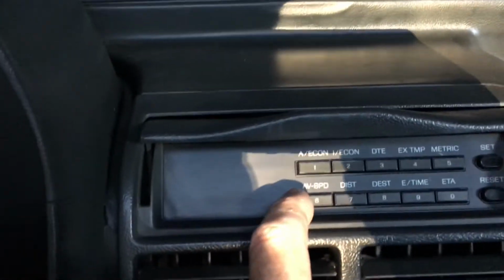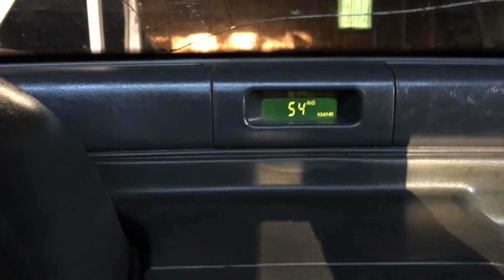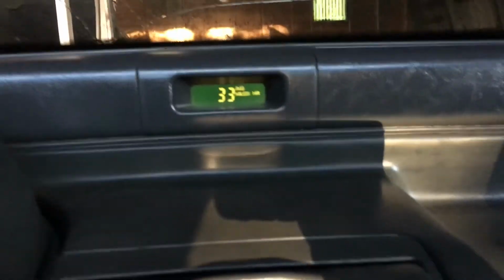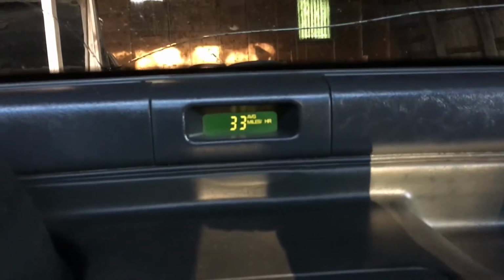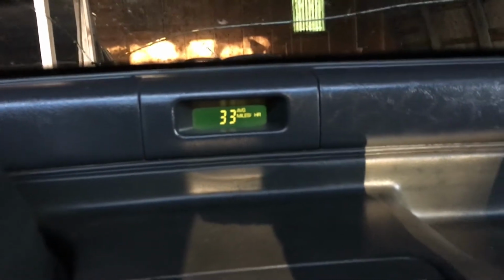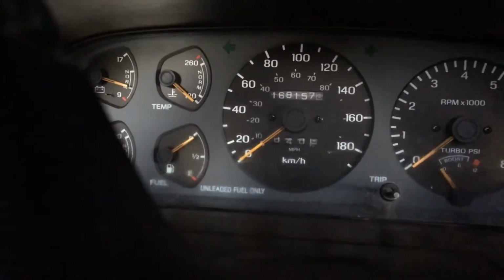Obviously, the average speed is exactly what you think it is. So right now, we're averaging 54 kilometers an hour. Let's go ahead and switch that back to 33 average miles per hour for the car. So when it is running, how fast is it going? The distance is a trip odometer, essentially. The car has a mechanical one there, and I'm sure every single car gets that.